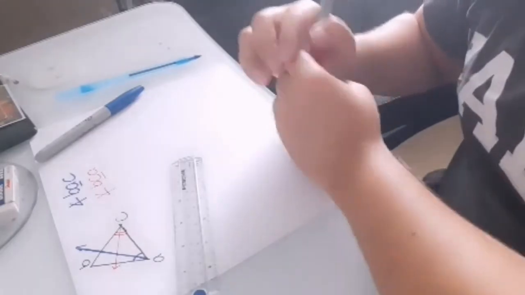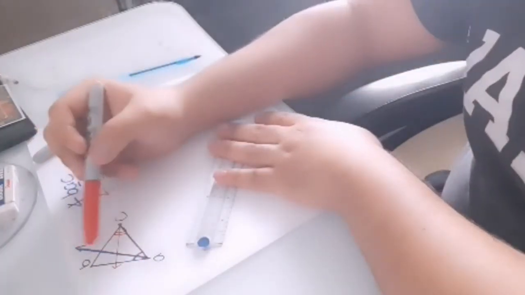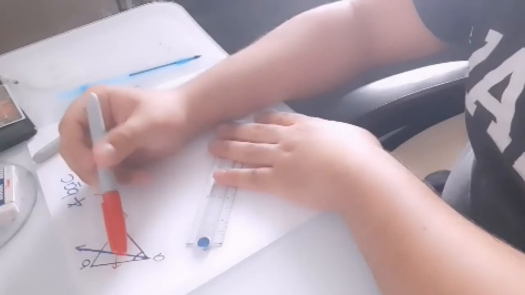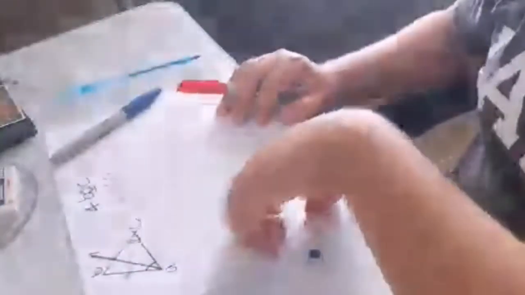If you're wondering why I'm drawing arrows, it's because those are bisector angles, and these are rays. Actually, these are just straight lines. You don't know where they stop. So yeah, it's a quick little heads up.